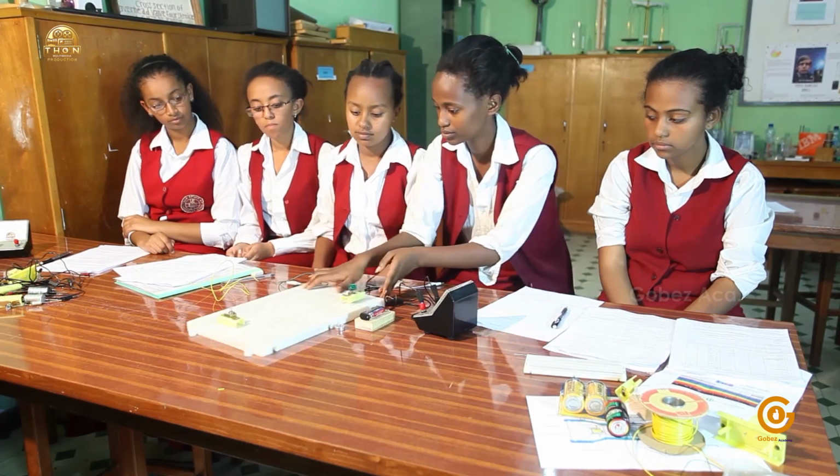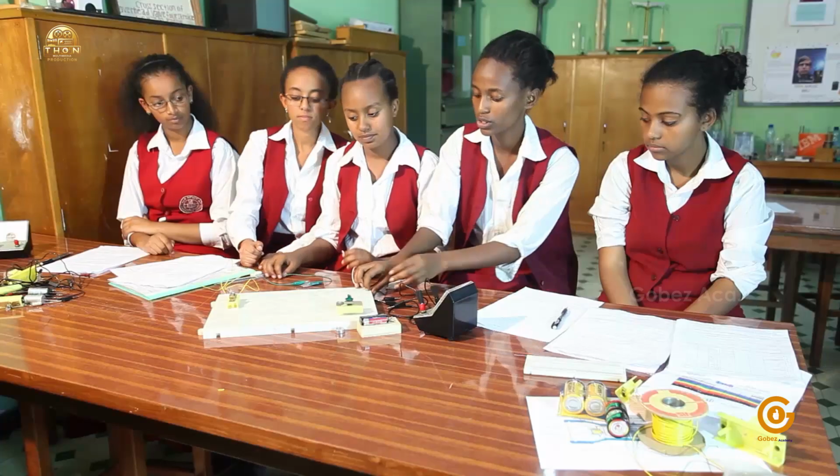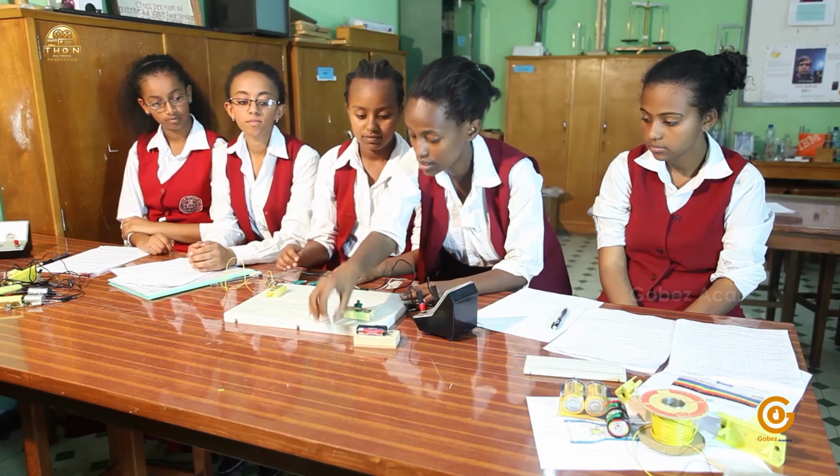The next activity is going to be constructing the current tester. We are going to put the materials in place. Constructing a galvanoscope is quite easy.